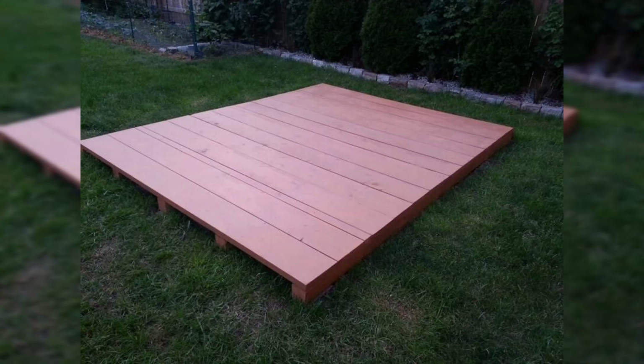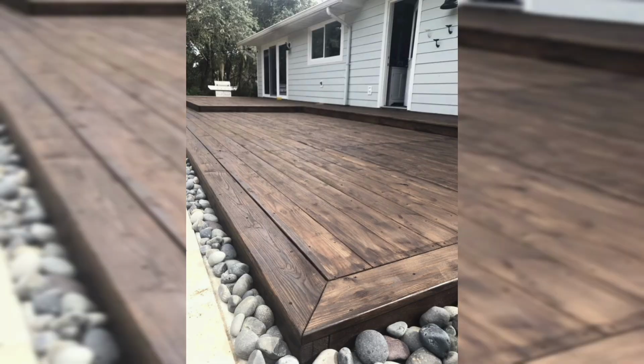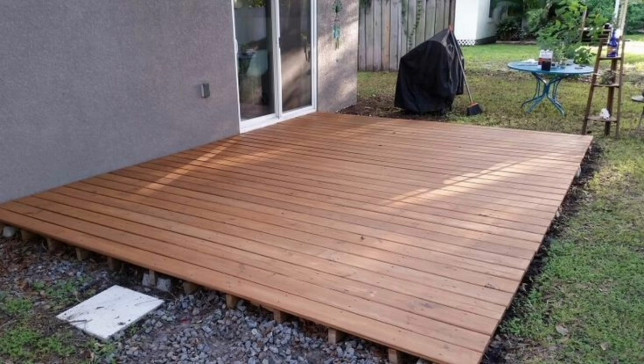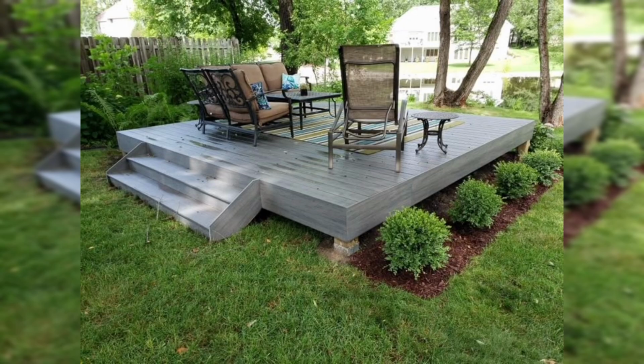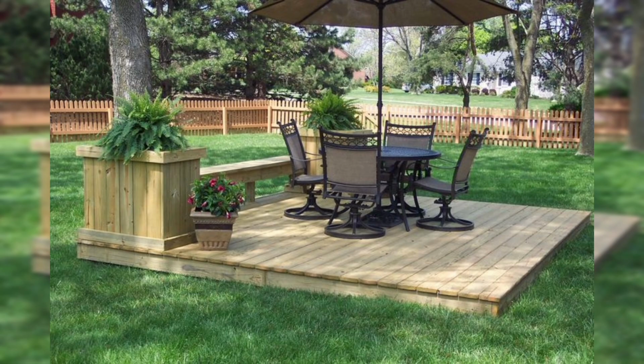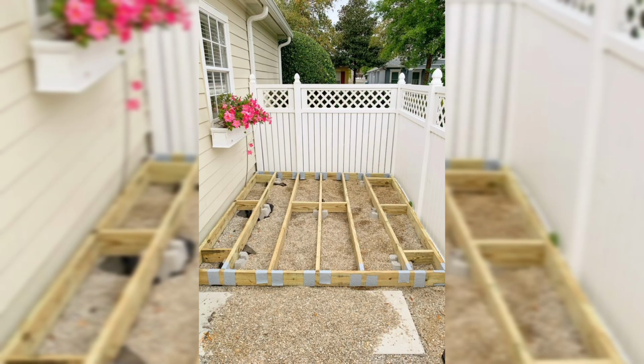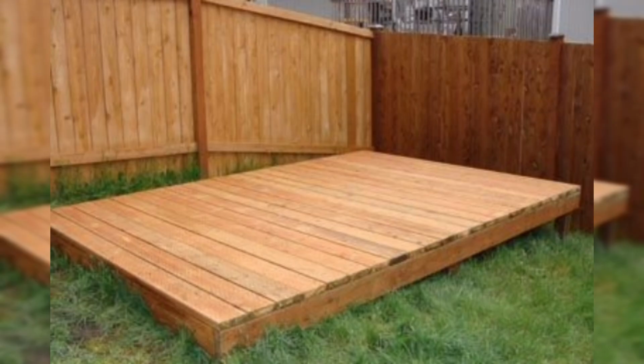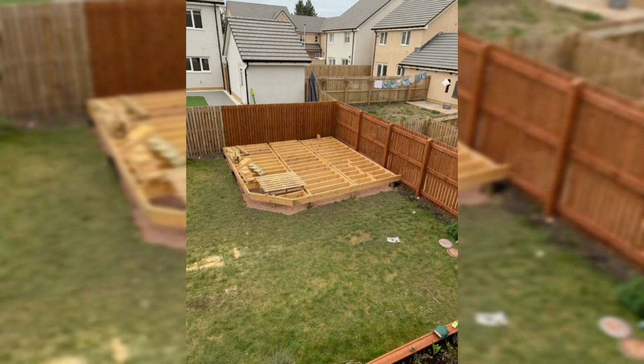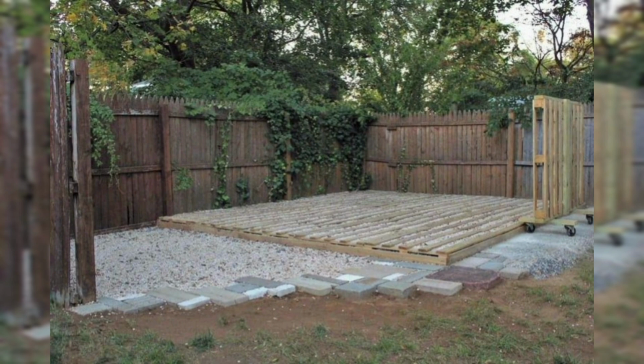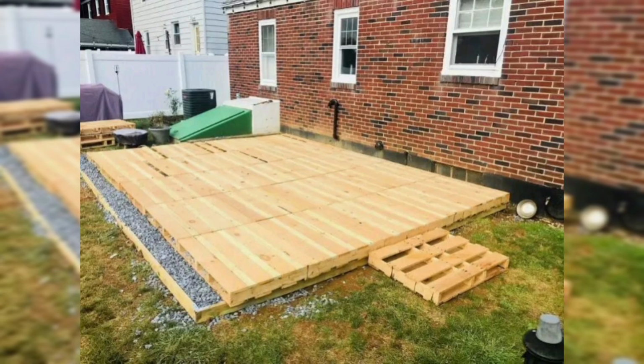Platform, build a deck close to the ground, presents a unique set of advantages and challenges. In this comprehensive guide, we will walk through the process, plans, material choices, and main important considerations.